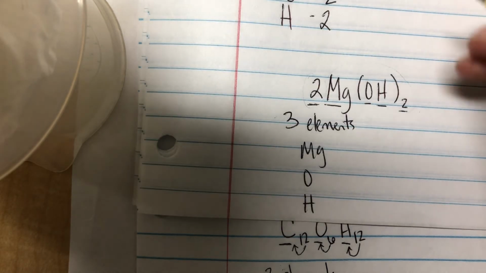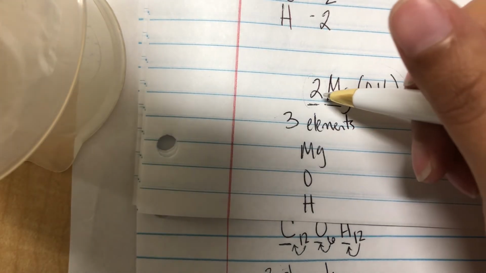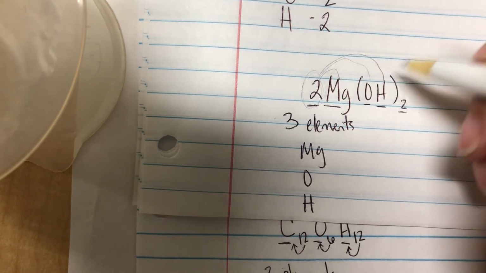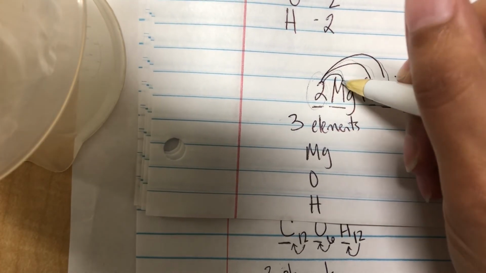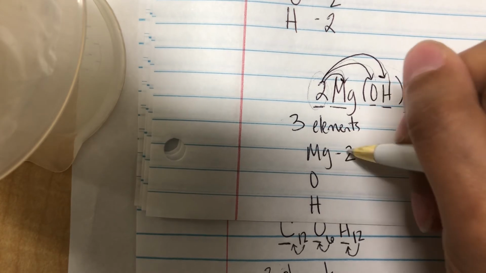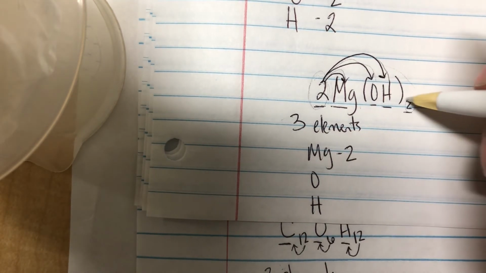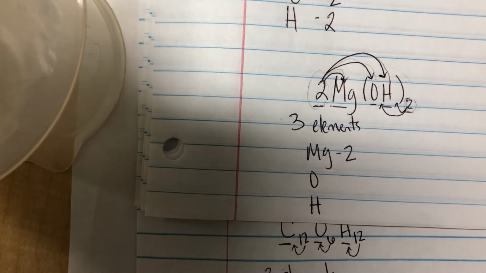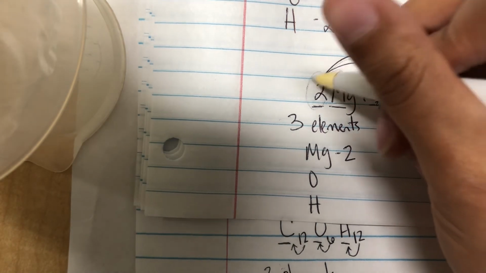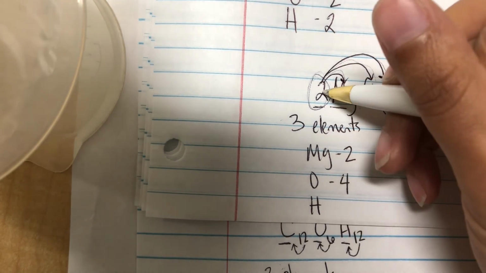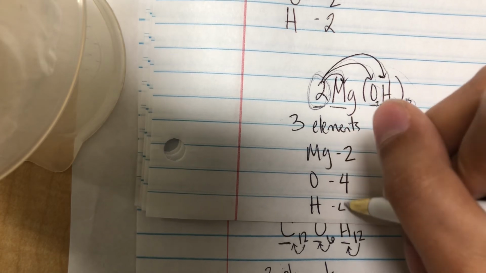Okay, now we've got to figure out how many of each we have. Okay, so this big 2 is going to multiply on each one of these different elements because it's a coefficient. Okay, so 2 times this 1 for Mg, you're going to have 2 of those. Okay, now this little coefficient here, or sorry, subscript here, is going to multiply for the O and the H. So you have 2 and 2. But wait, you also have 2 of those because you have 2 molecules of it. So you're going to multiply this 2 by the 2 here, so that's 4. And you multiply this big 2 by the 2 here, which is also 4.